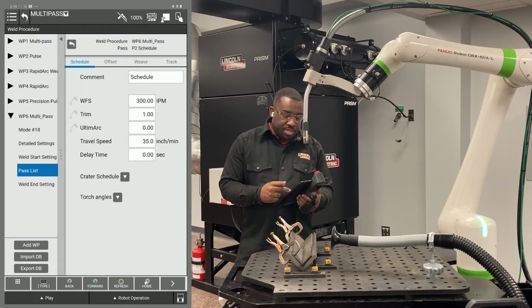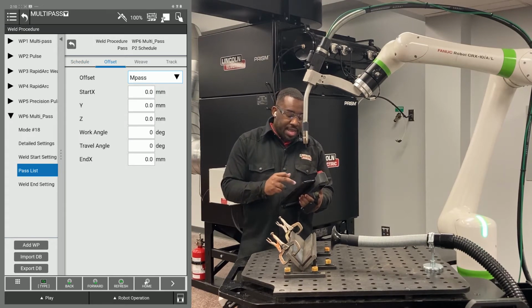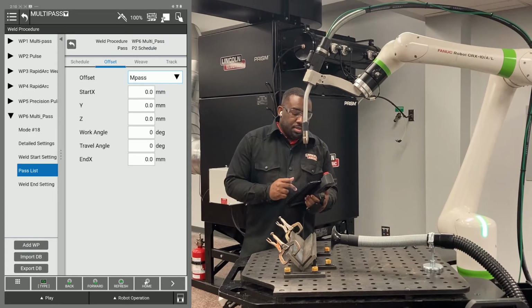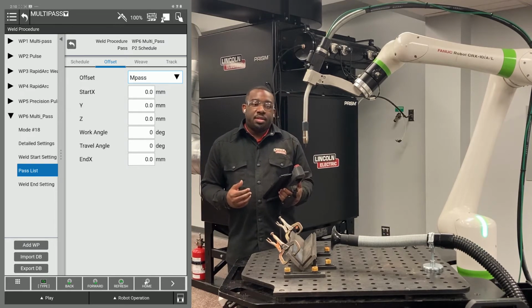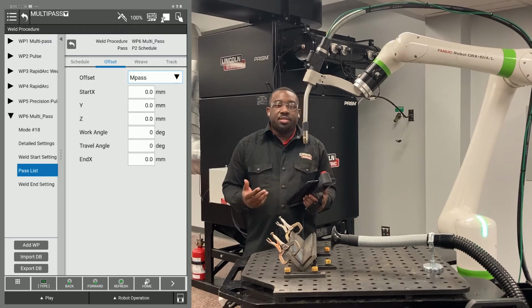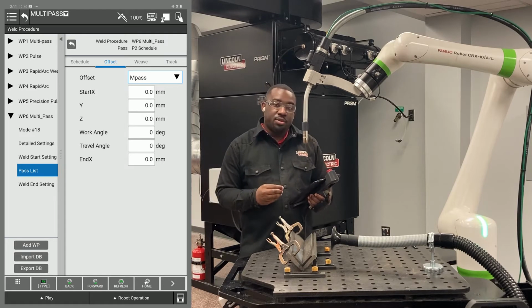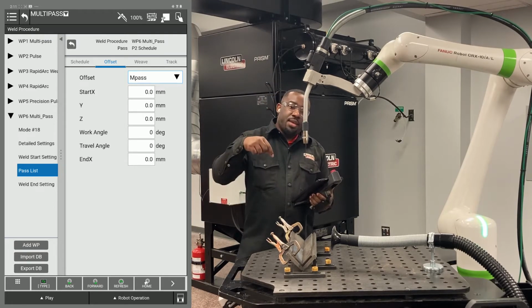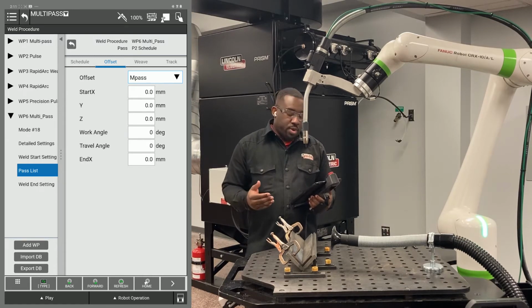Again, you're going to put in your procedures. The only difference is on the second pass, you're going to hit offset and select M-pass. When programming multipass, it is programmed in tool and path. So the X will be the path of the robot, and your Y and Z directions will be your offsets. You always want to put something in your Y and your Z. Z is your height, and Y will be your direction, so right and left as an offset to your original weld.